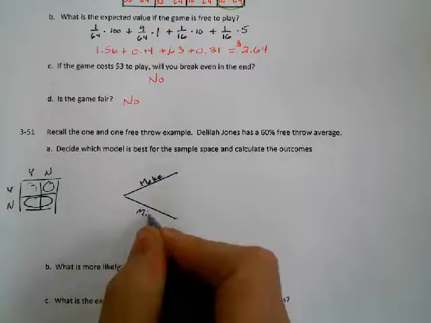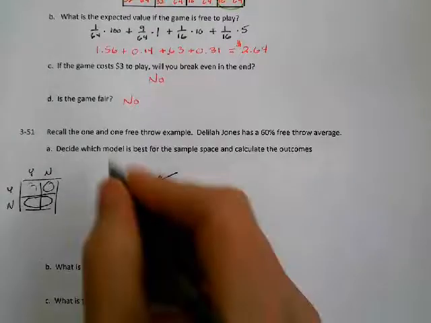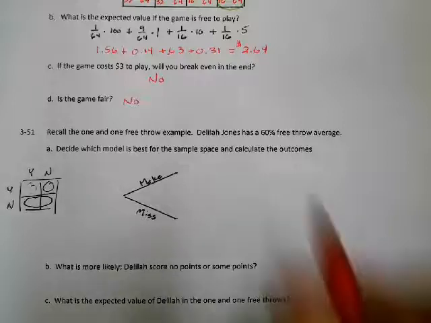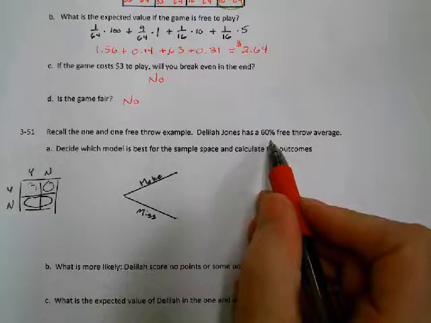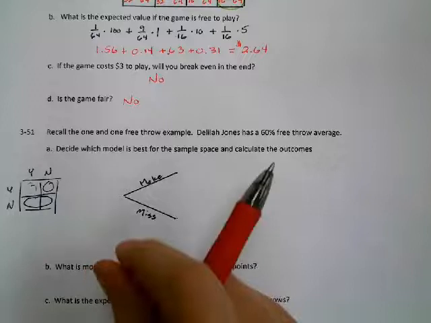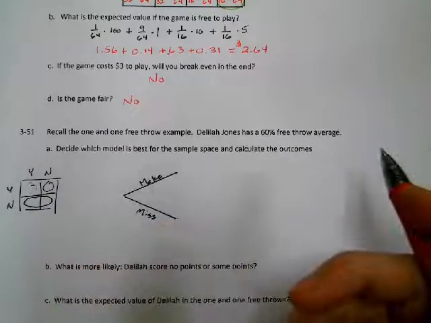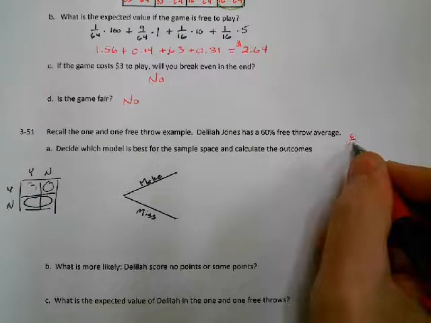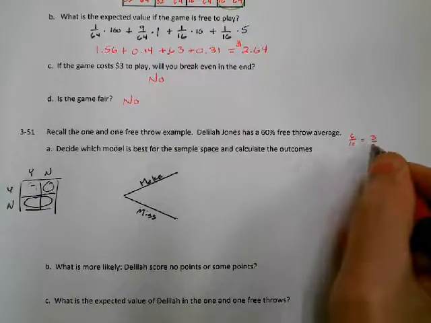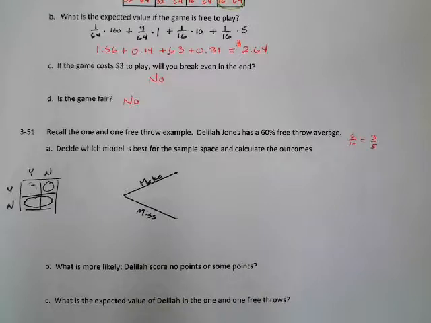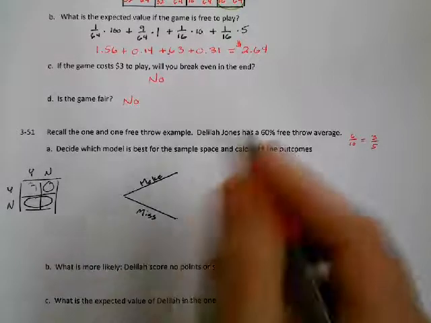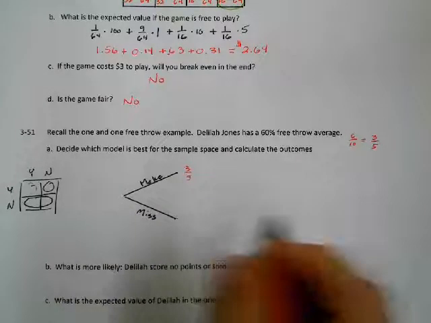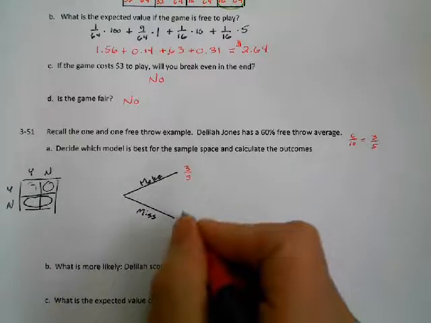So that's the first shot. We know that she has a 60% free throw average. That's 6 over 10, or 60 over 100, which is 3 over 5. So she's got a 3 in 5 chance of making that one. So 3 over 5 is the chance of making. So that means she's a 2 over 5 chance of not making that shot.